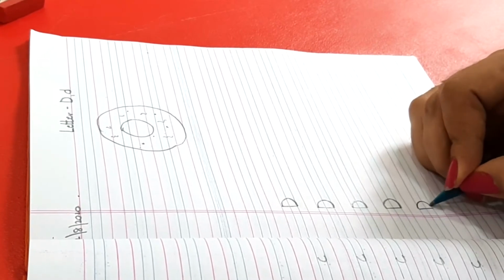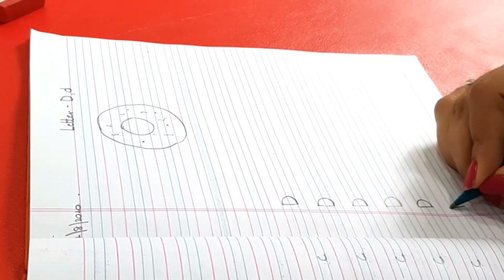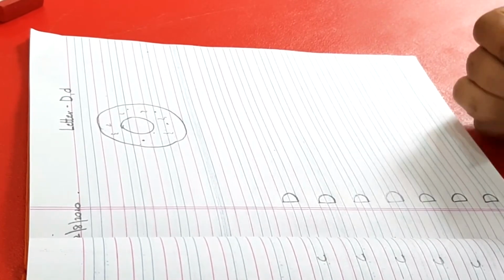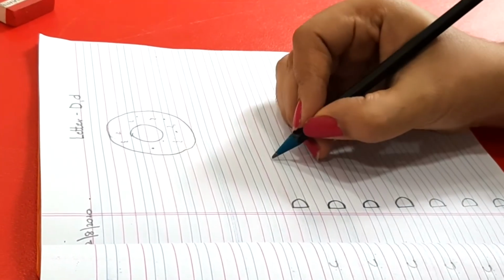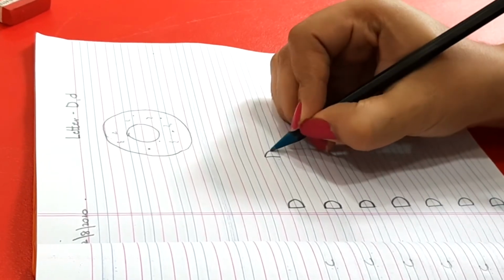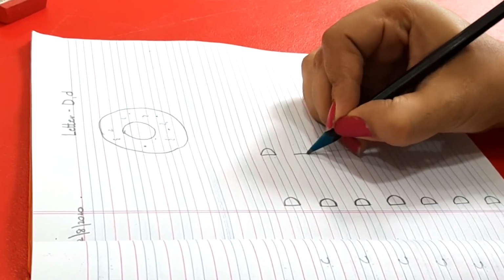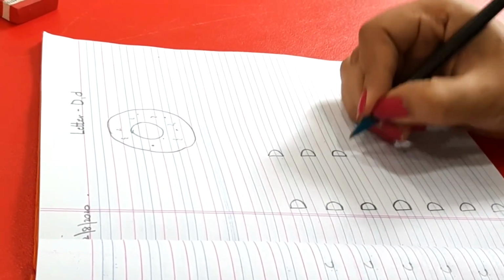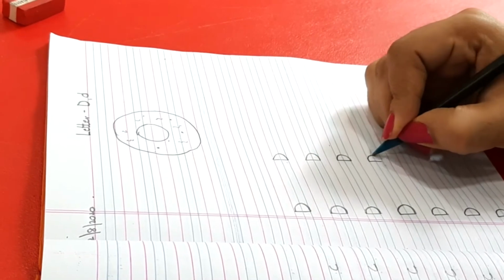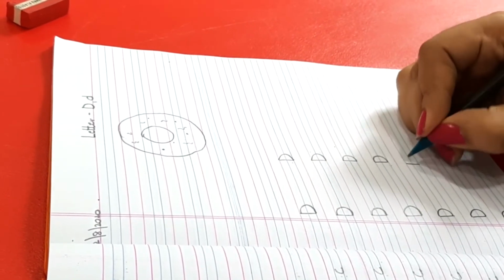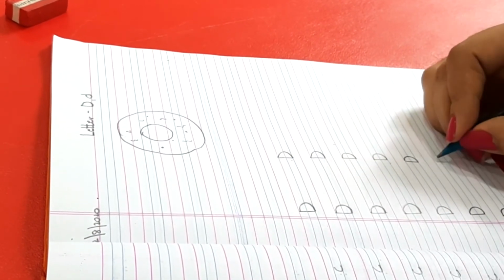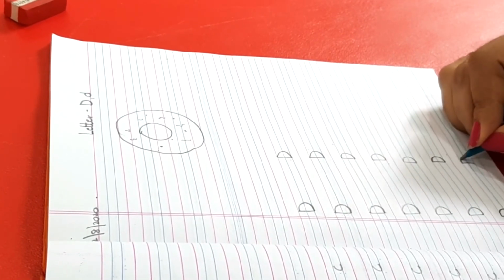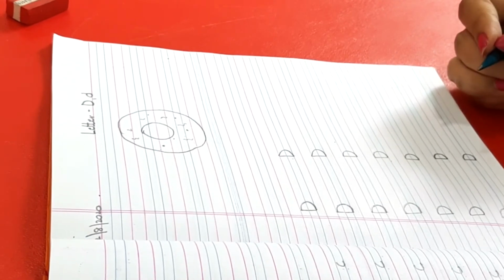D. One more time. D. D says D. So this is the uppercase D.